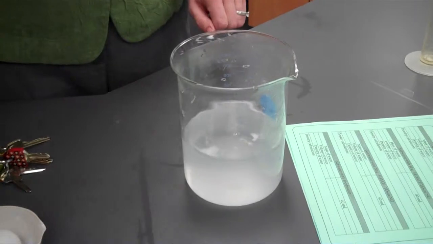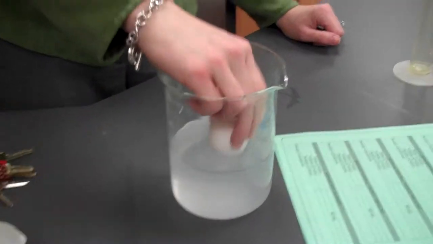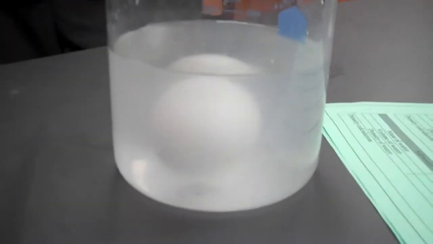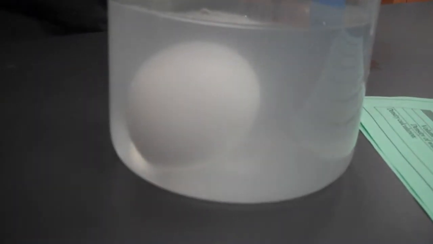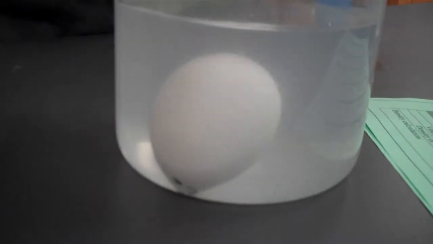Okay, we're going to put the egg into this solution so you can make your observations. And it looks a little different, but remember you're just answering the question, does it float, yes or no? So I'm going to remove the egg now, and we're going to find the density of this saltwater solution.